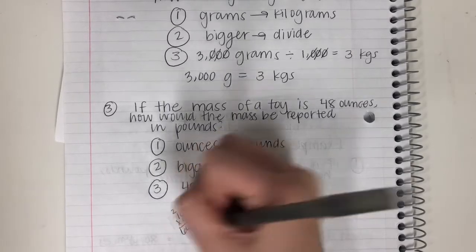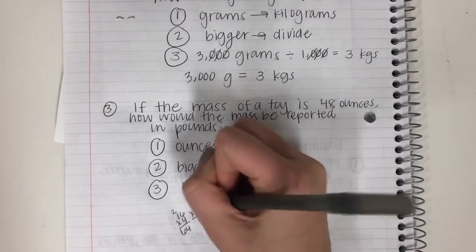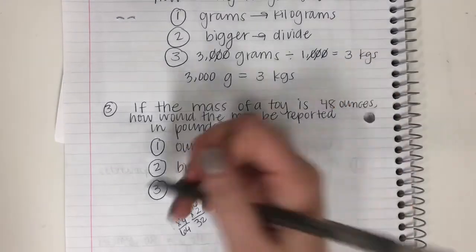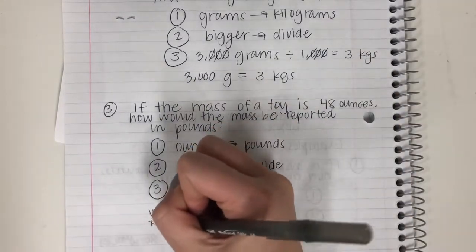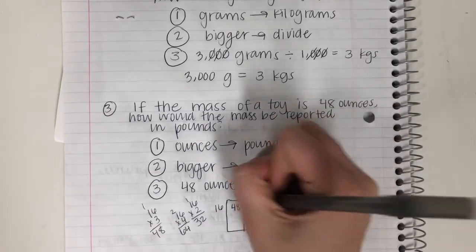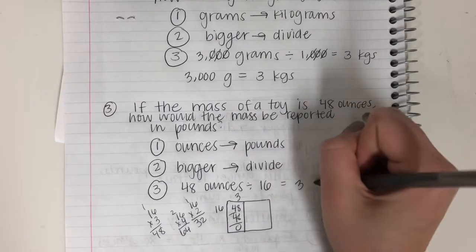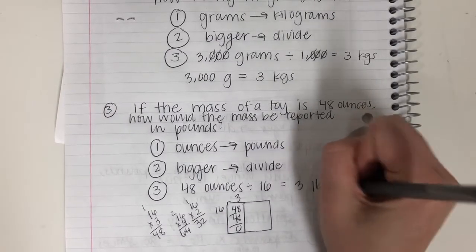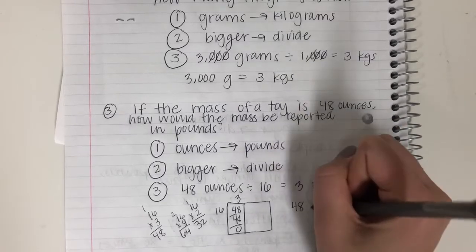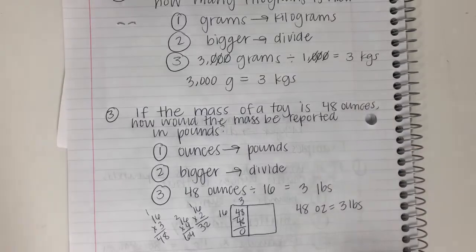Oop, that's way too much. 16 times 2, 32. Let's try 16 times 3. 48. Oh, perfect. That's a perfect one. So 16 times 3 is 48. So that equals 3 pounds. So 48 ounces is equal to 3 pounds.